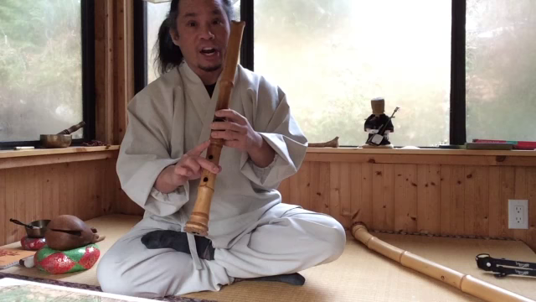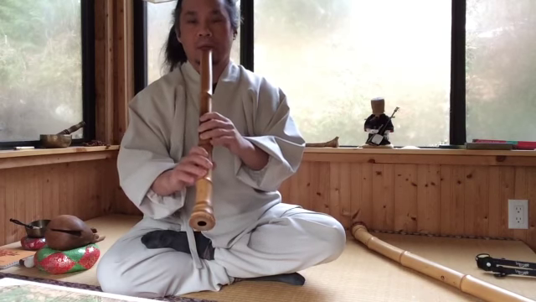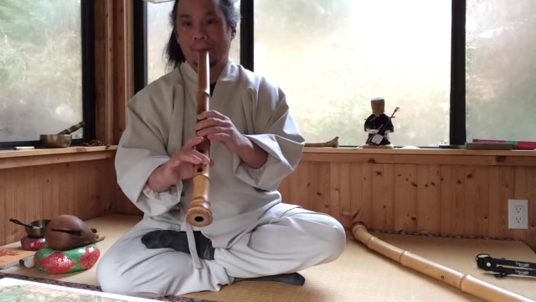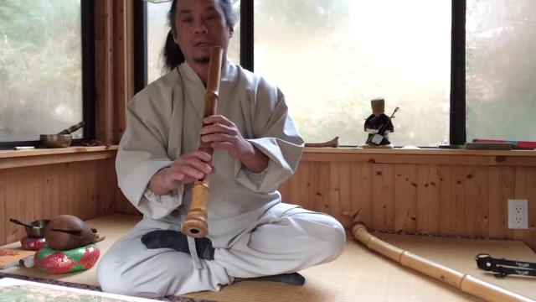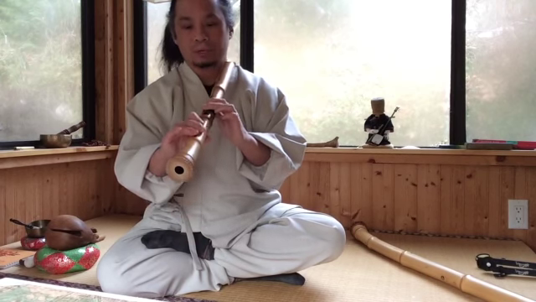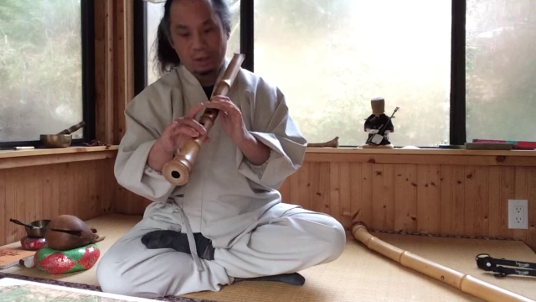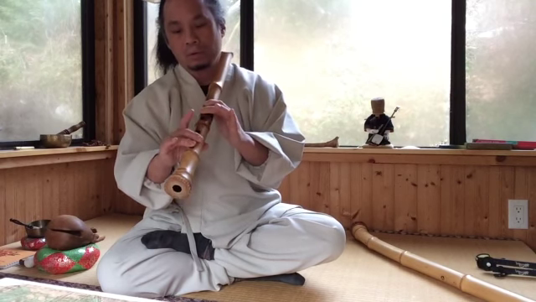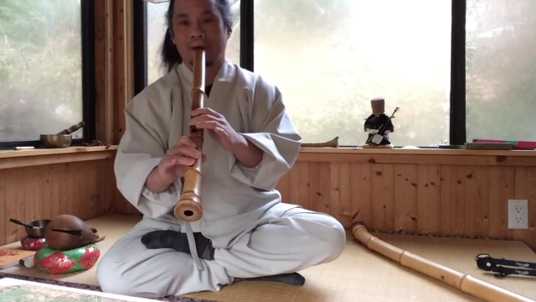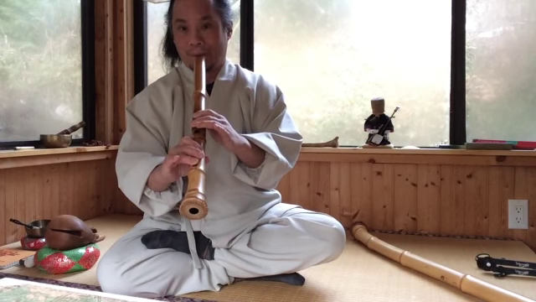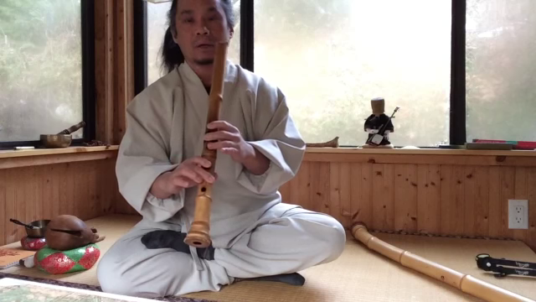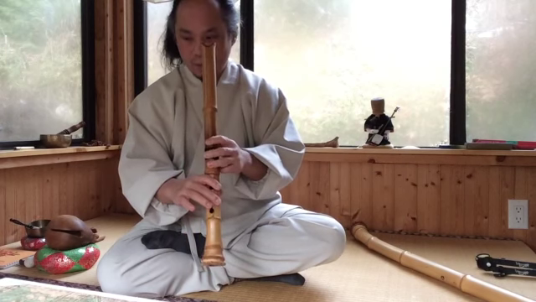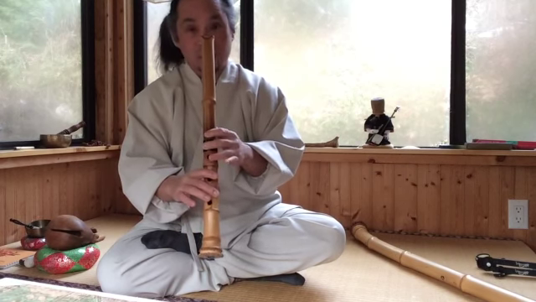The next is re again. But this note is ru, which is played by half hole 1, close 2, open 3, close 4 and 5. Okay, so the next one is chi.